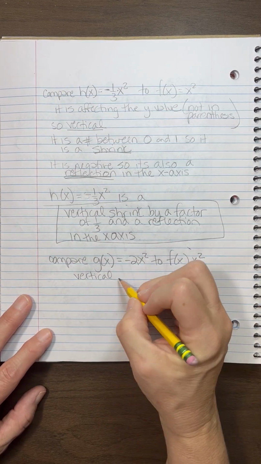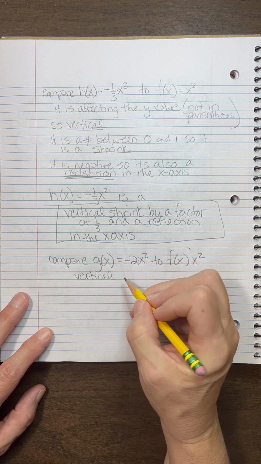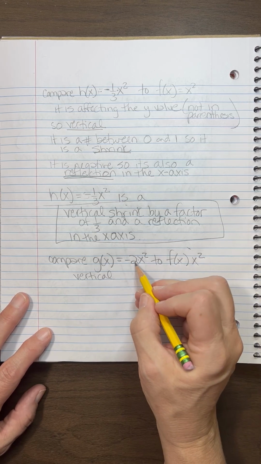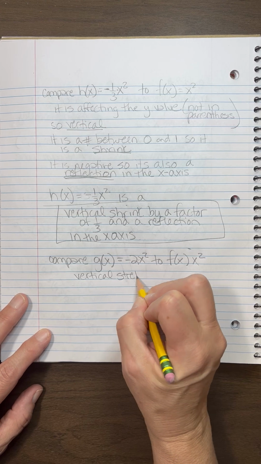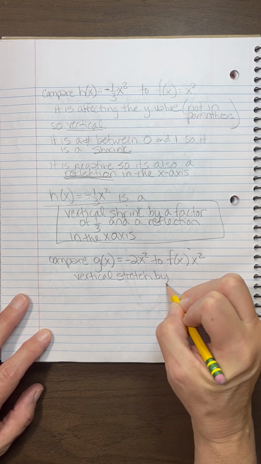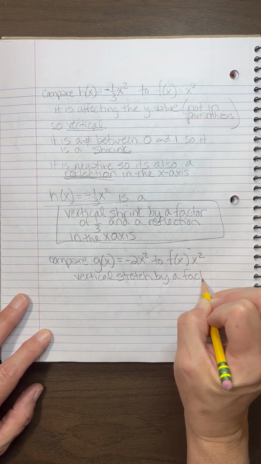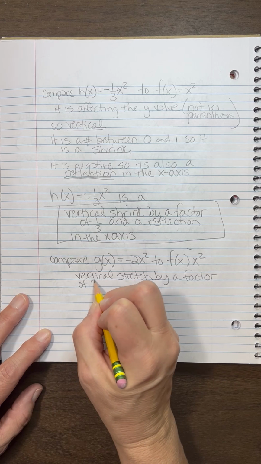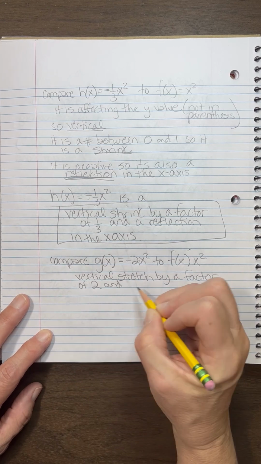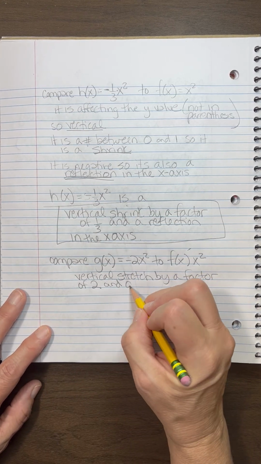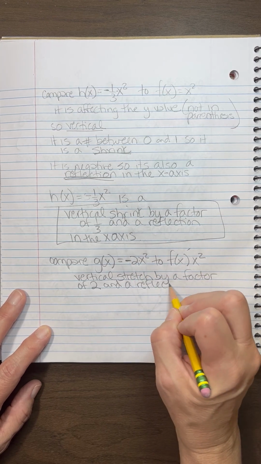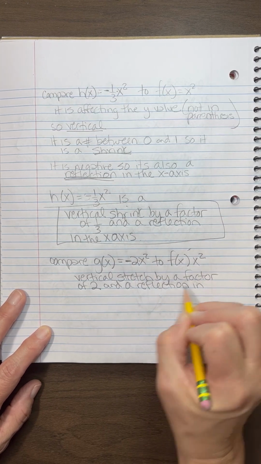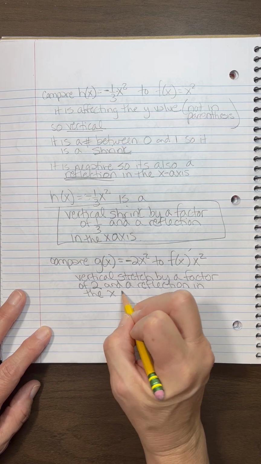It's multiplication, therefore it is a stretch or a shrink. 2 is bigger than 1, so it's a stretch by a factor of 2. And it's a reflection because of the negative sign. It's a reflection in the x-axis.